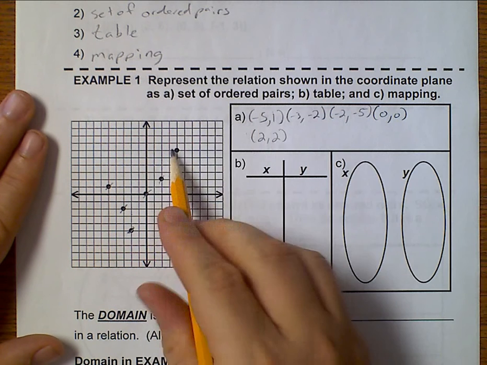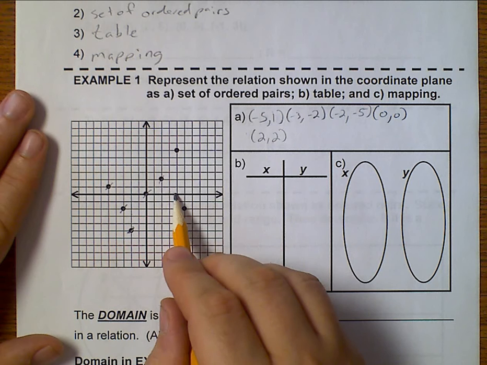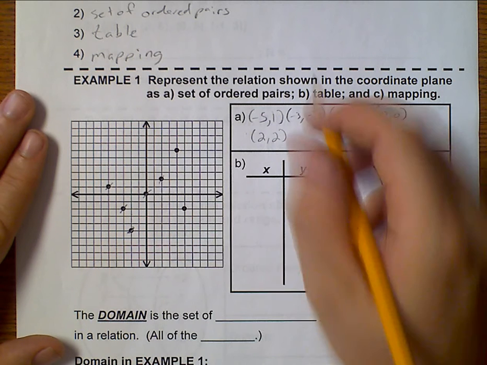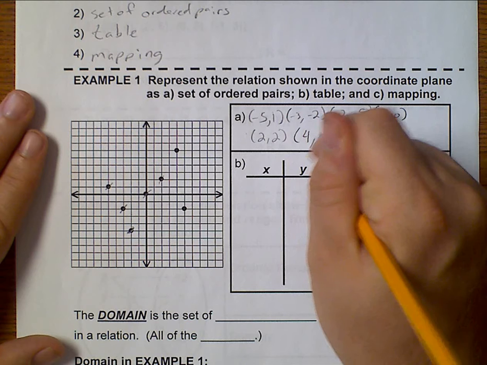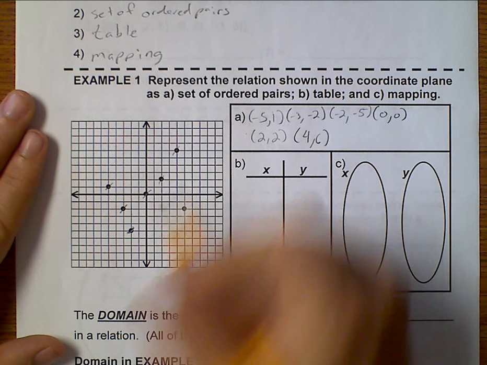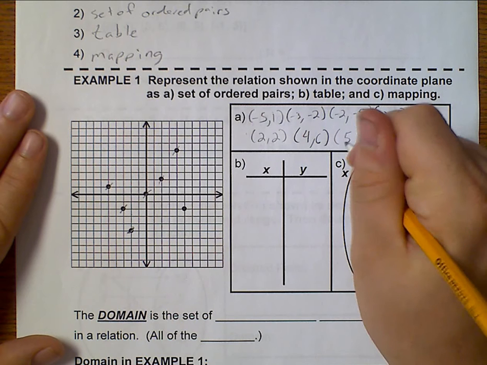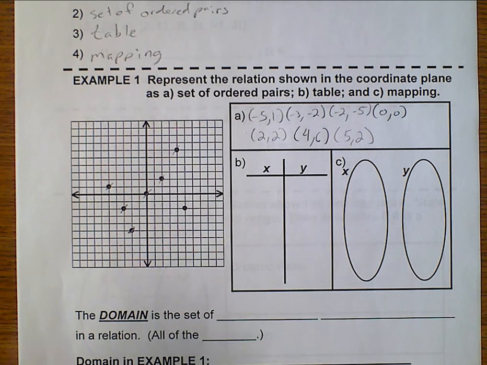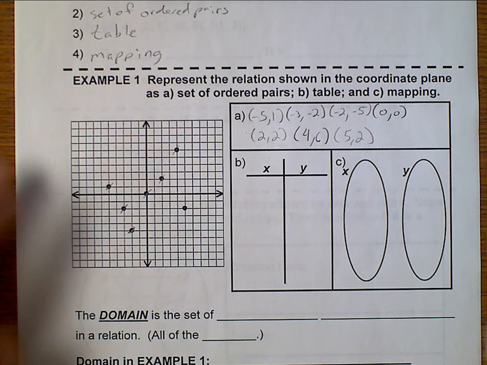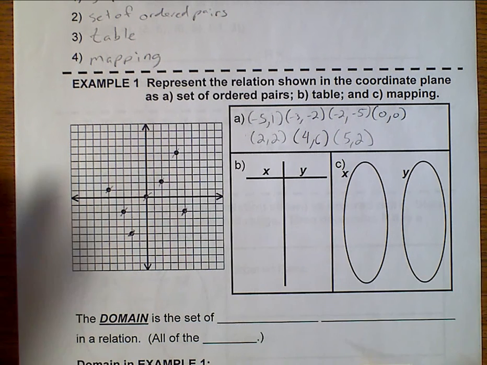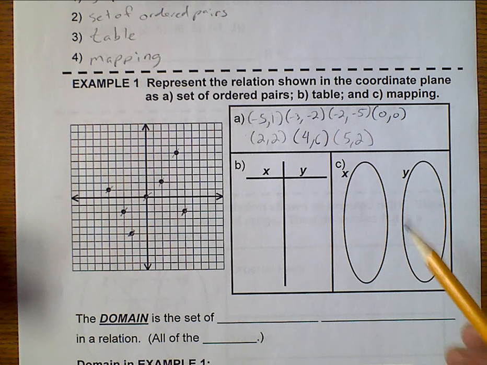This one is at 4, 6. And 5, 2. And so that's a set of ordered pairs. Now, your order does not matter. You can put them in whatever order you want. Just make sure that you list all of them.